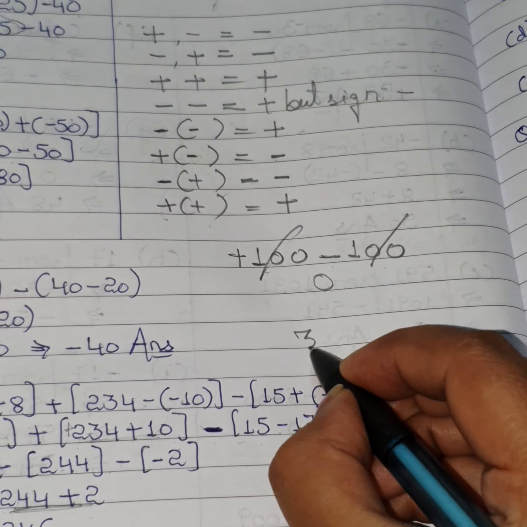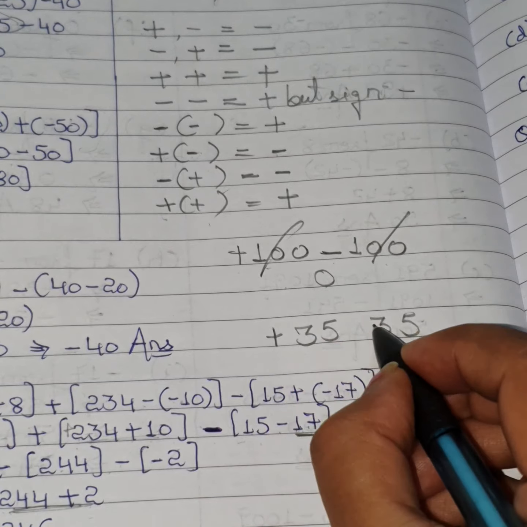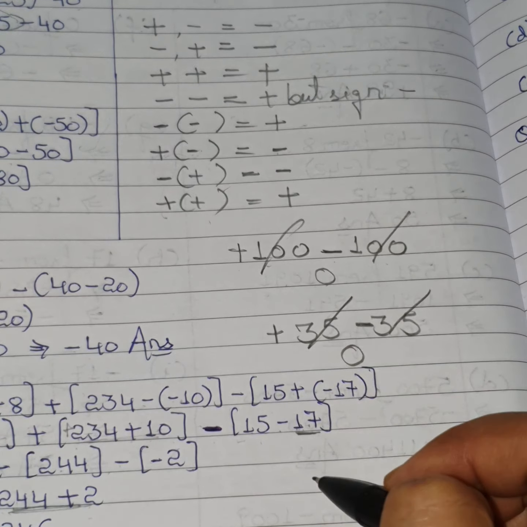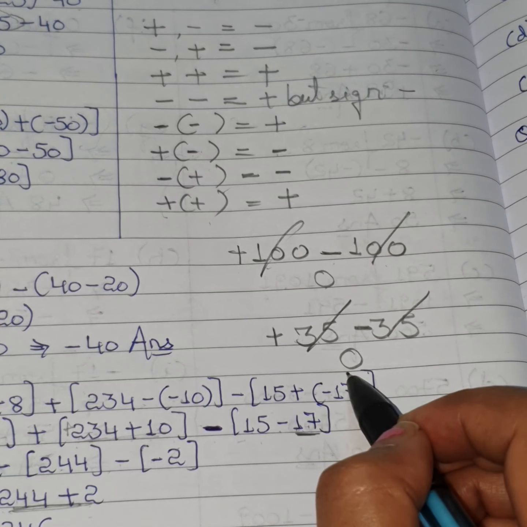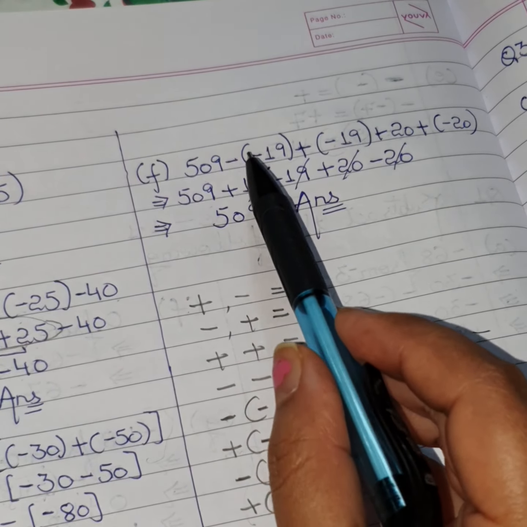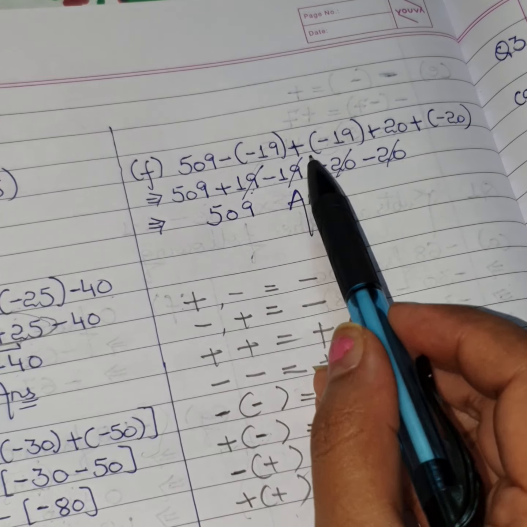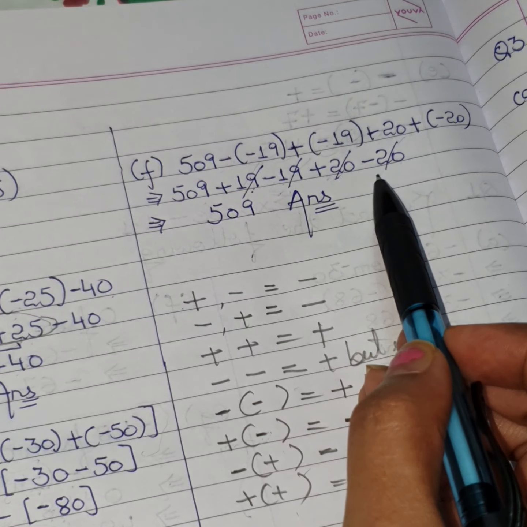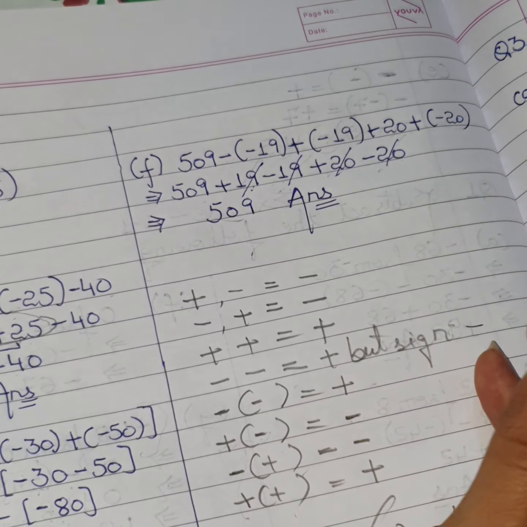Similarly, if it is 35, 35, same integer but with opposite sign, plus 35, minus 35. So either you can cancel it or you can write 0, because 35 plus minus minus, so 35 minus 35 will give you 0 only. So that's what I have done here. See, it is plus 19 minus 19, plus 20 minus 20. So you can directly cancel it. Plus 19 and minus 19 will cancel, and plus 20 and minus 20 will cancel, and it will become 0. But no need to mention 0, you can directly cancel it.